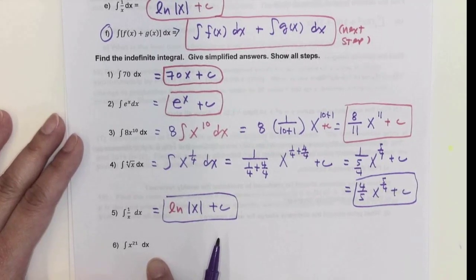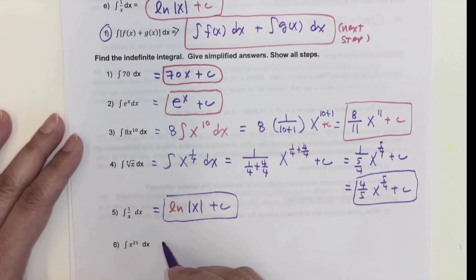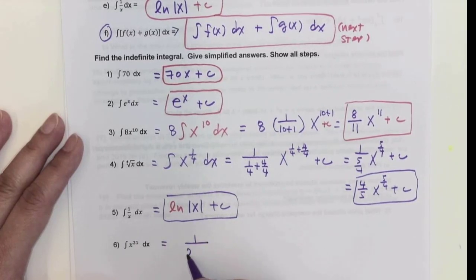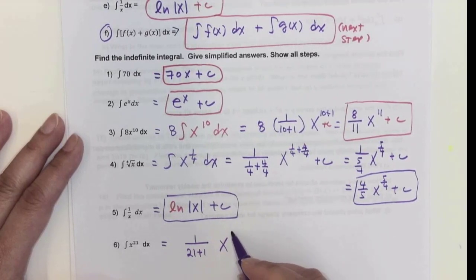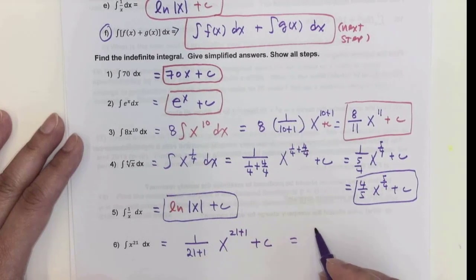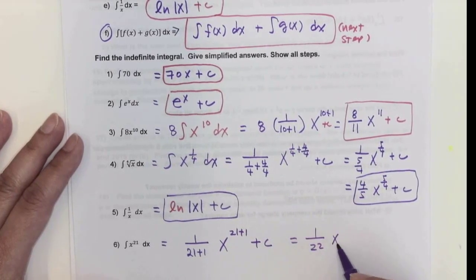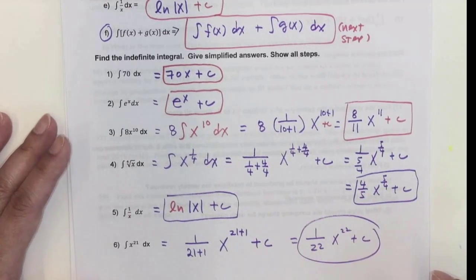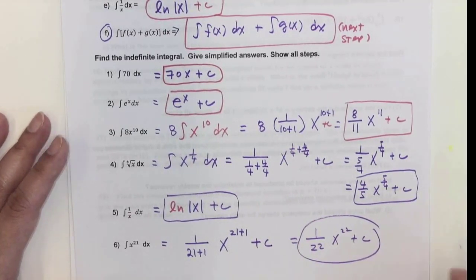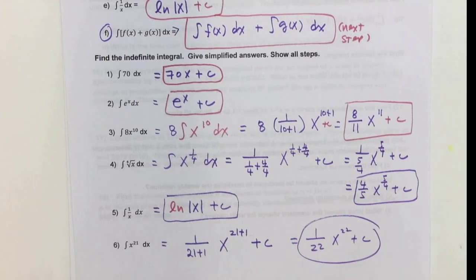If you have x raised to the 21 power, then you will start with 1/(21 plus 1), that's why we have 22, and then x raised to 21 plus 1, which is 22. Don't forget the c. You got 1/22 x to the 22 power, adding c. Are we okay with the first page? The first page is all the basic properties, so please review as much as you can.